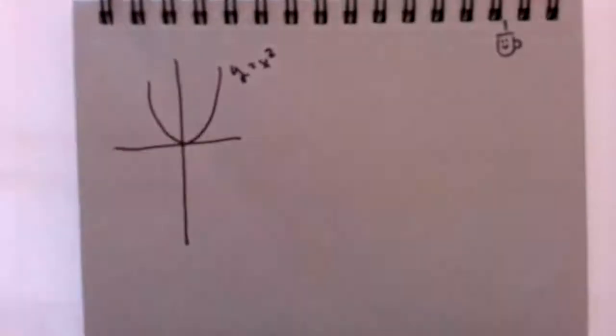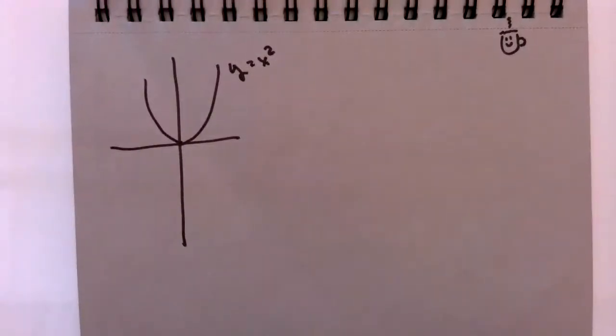Now remember, there were two different things that we could do to this function, right? We could shift it up and down and left and right.